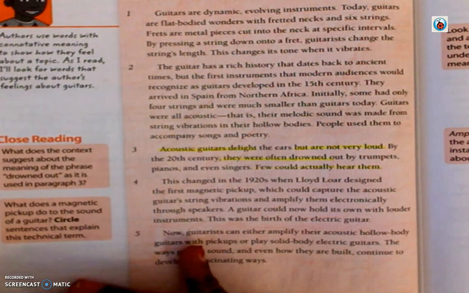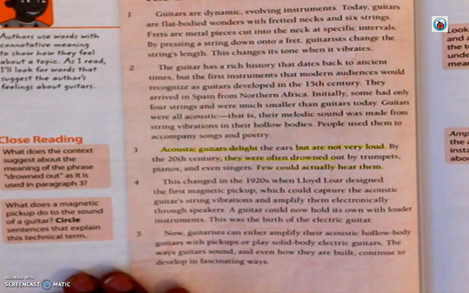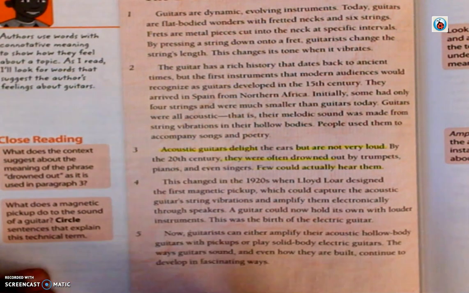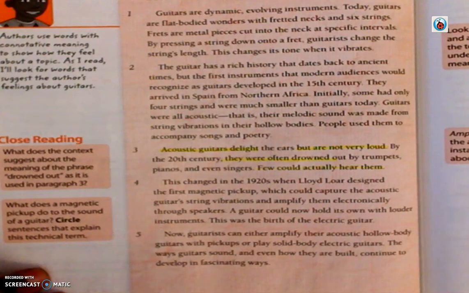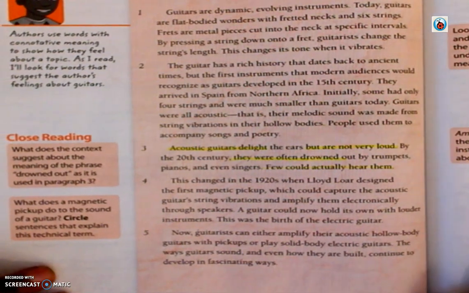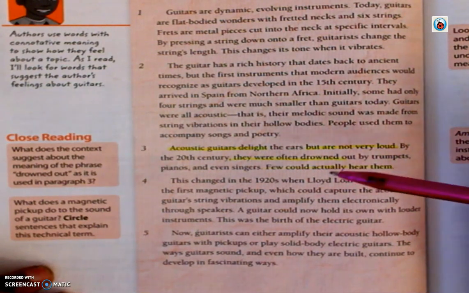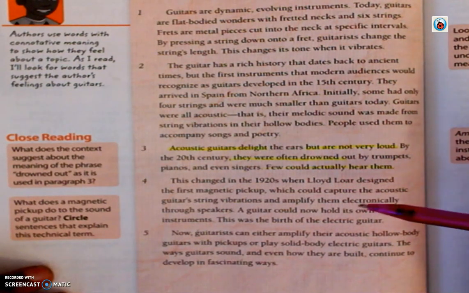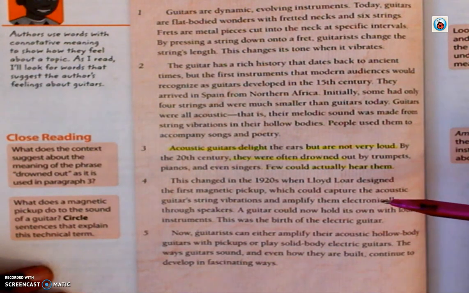So I would say that based on the context of paragraph 3, the phrase drowned out means that it couldn't be heard. It was something that was dim or lessened, and every other sound overwhelmed it. So it was drowned out, meaning it was playing, but it couldn't be heard. It couldn't be experienced because singers, pianos, and trumpets were over it.